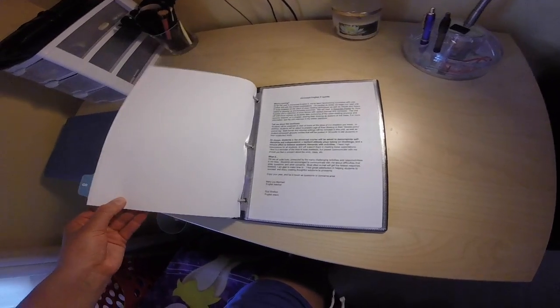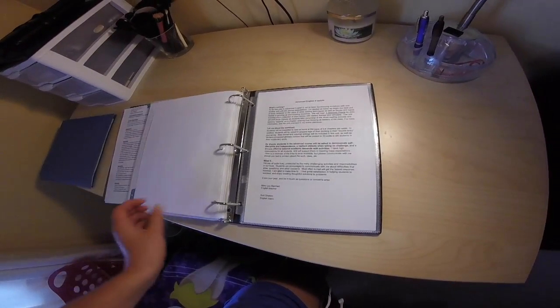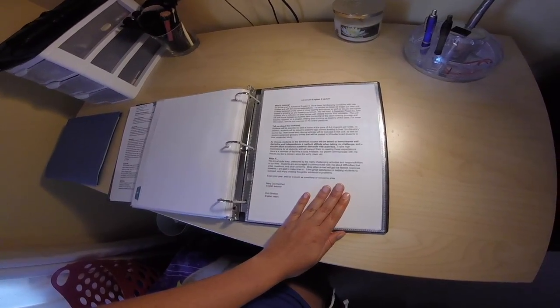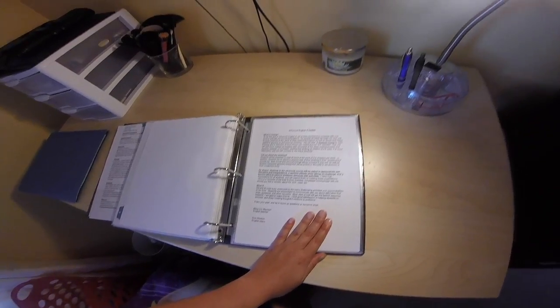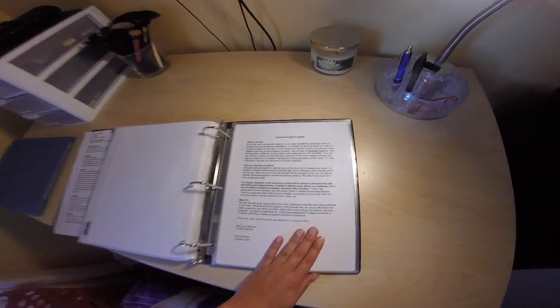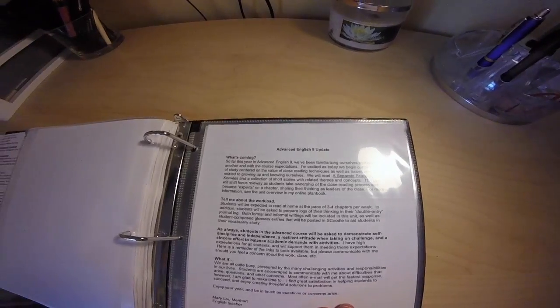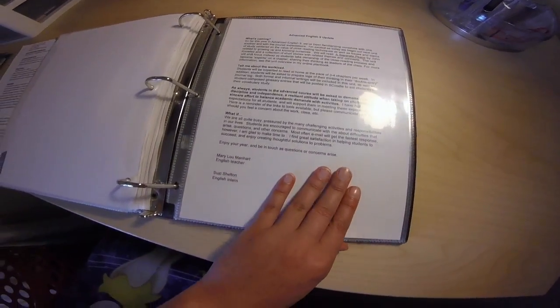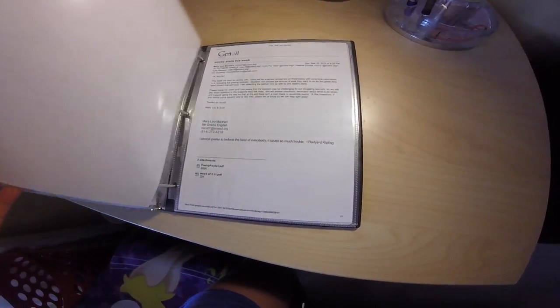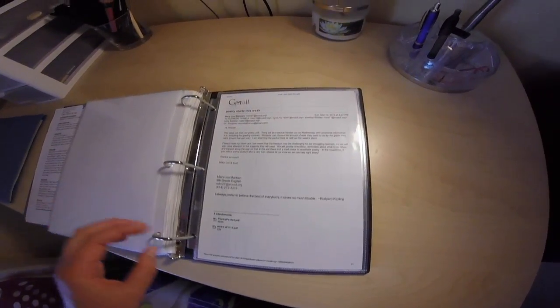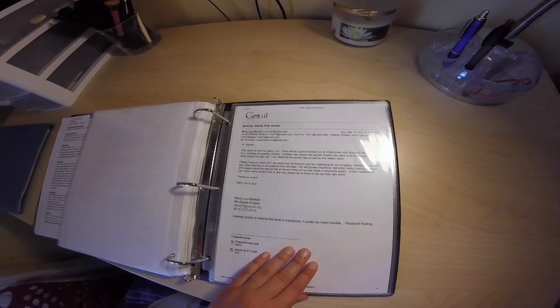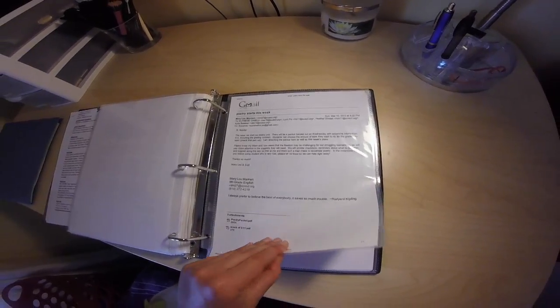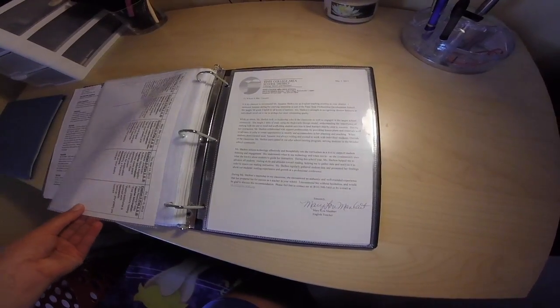And then this is an update that my co-teacher and I would send out to parents to let them know, hey, here's what's coming up in your child's English class. It kind of just goes over what's coming up next, what the workload will entail, and also any reassurance about any problems that might come up. This is a letter that we would send to special ed to give them an update of what's coming.